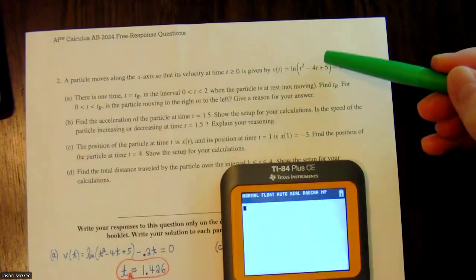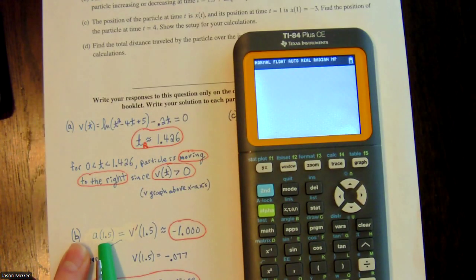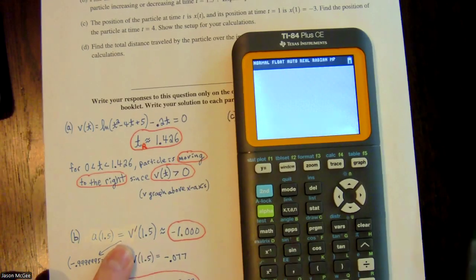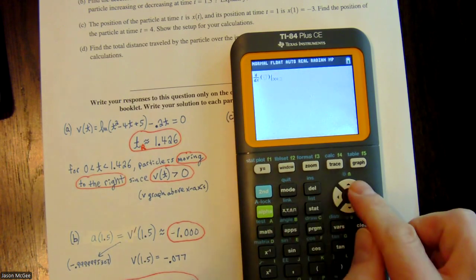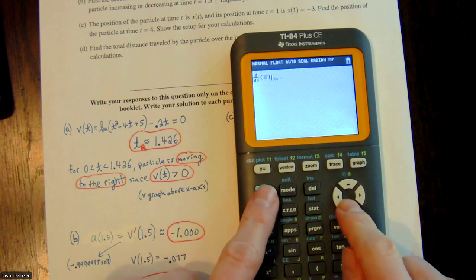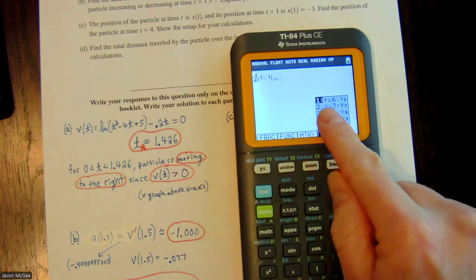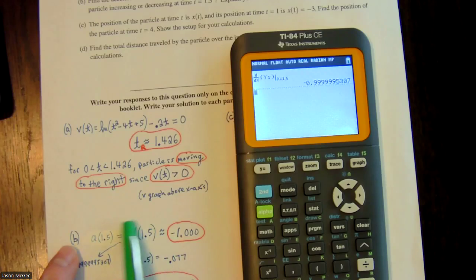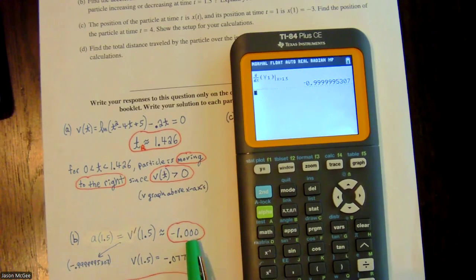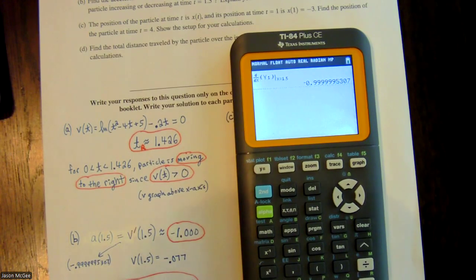So I want to take the derivative of this at this. I said the acceleration at 1.5 is the derivative of my velocity at 1.5, and that's the math 8 function. So if I hit math 8, type that in, I already have that velocity function stored in my calculator. So I'll hit alpha trace, and that is my y1. That's the only one I have entered in. So there's my velocity function. And so it's going to take the derivative of the velocity function for us at this 1.5 number. And so you just need to mention, hey, the acceleration is v prime of 1.5, and that's your setup. And then they know you're plugging that into the calculator. So they would have accepted negative 0.999.